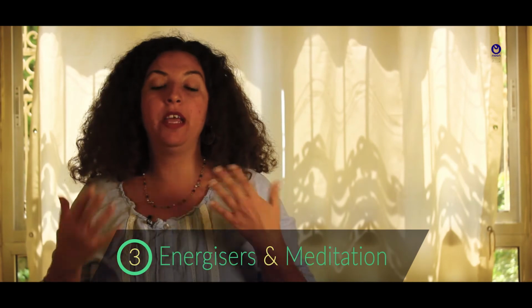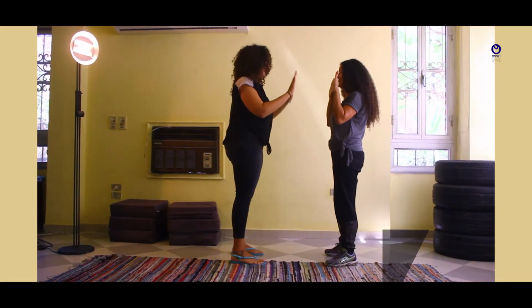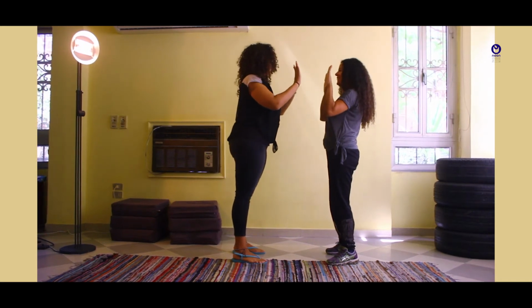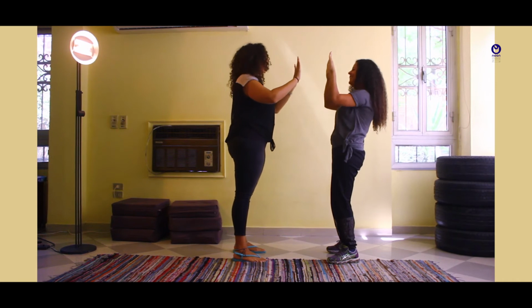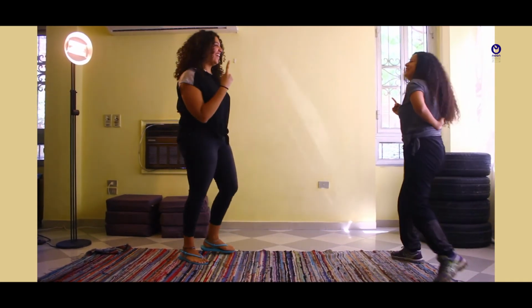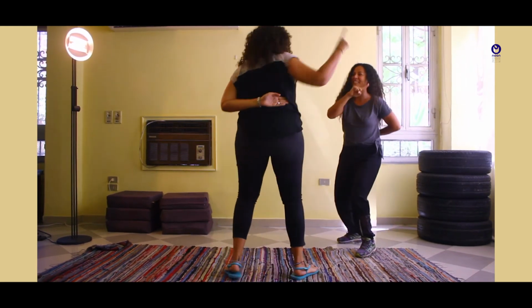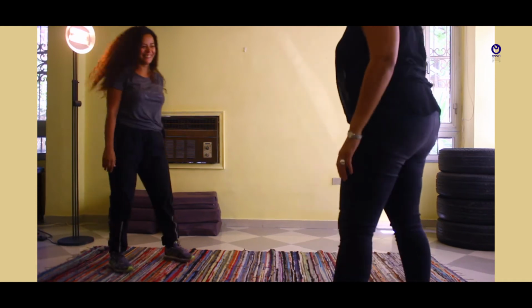I would use an energizer to get the group energy up. This would typically happen if there's a lunch break or people have eaten, or if we're going to spend a large portion of time doing a lot of brainy work. So before a long writing exercise, I would do a really high energy game, just to get everyone's adrenaline up, and then people can sit down for longer periods of time.